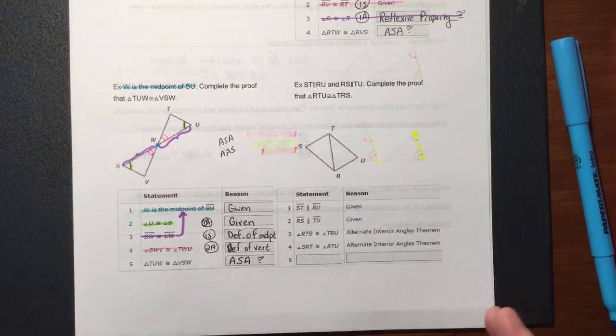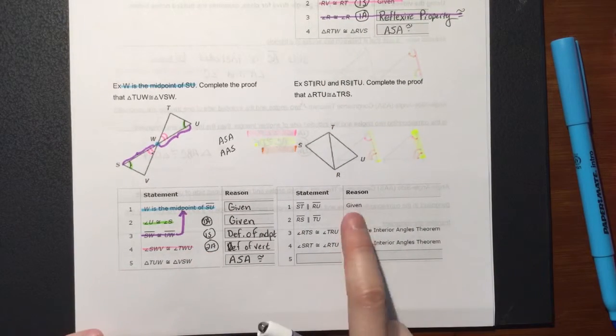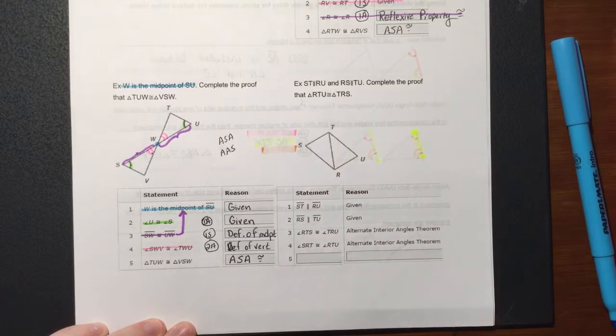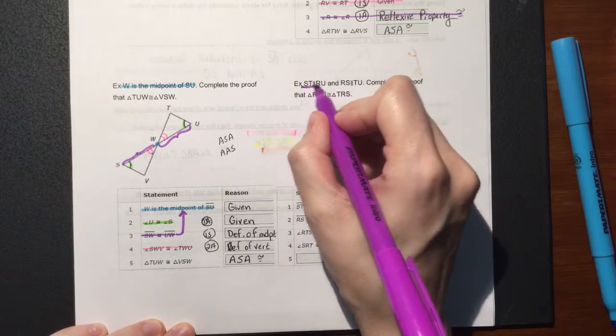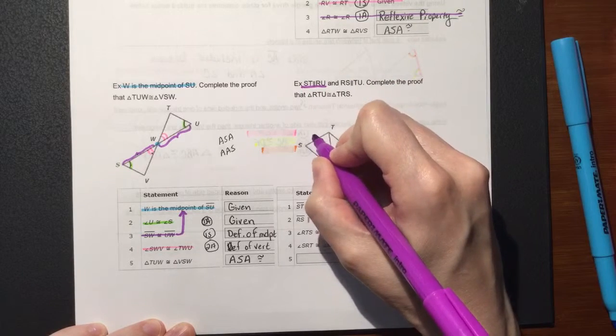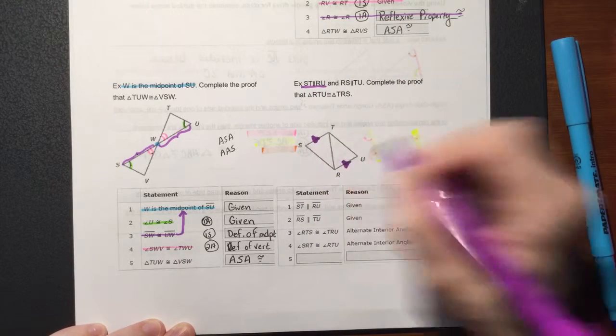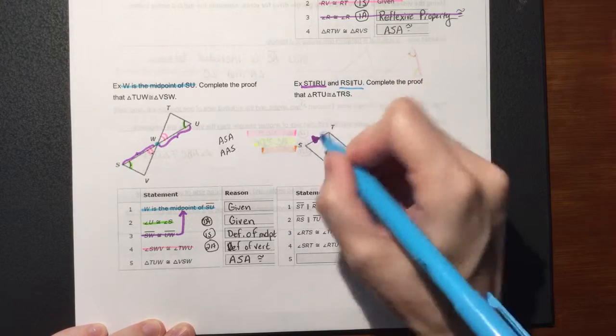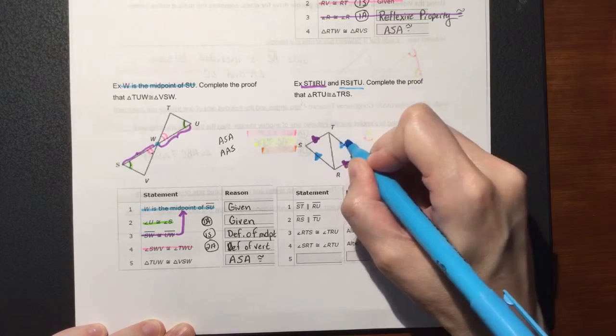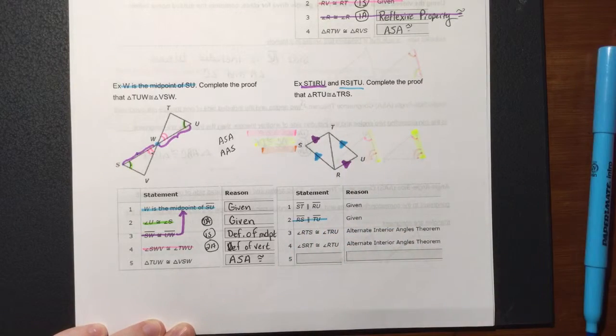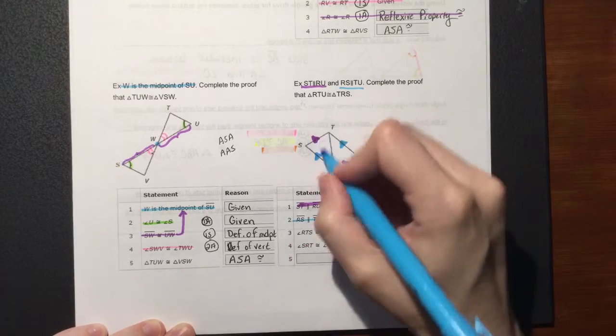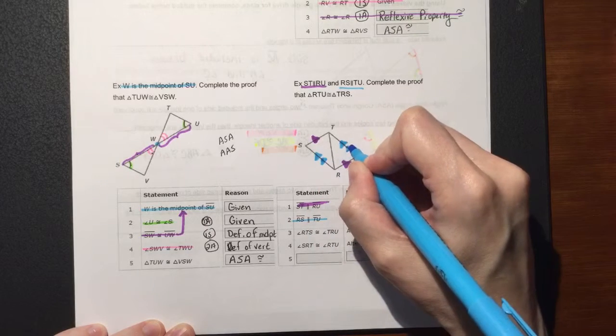Alrighty, looking at the last one, you could get one where you have to add on and help it finish out the proof. So you just look at what they give you, what you need, and you see how I've been making these lists. See what you have missing and then fill it in. So looking, we've got ST is parallel to RU. So ST, right here, is parallel to RU. And then we also have that RS is parallel to TU, and those are both in our given right there, and I'm going to use two arrows for this one, that way you can tell the difference.